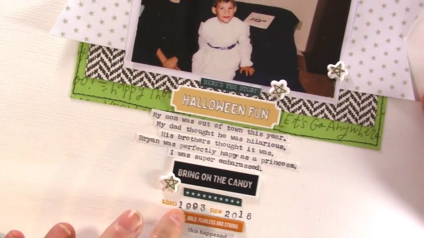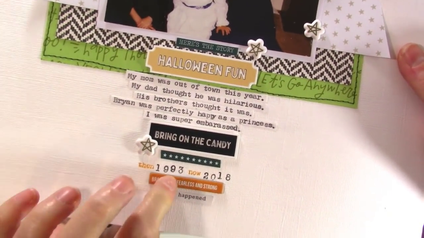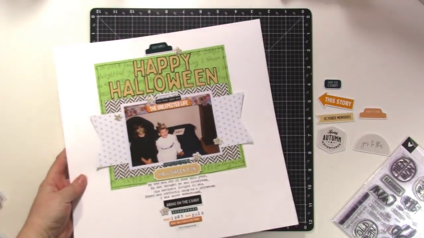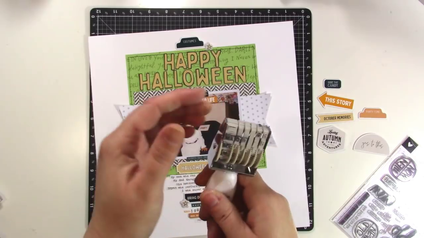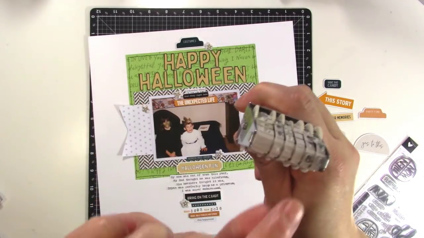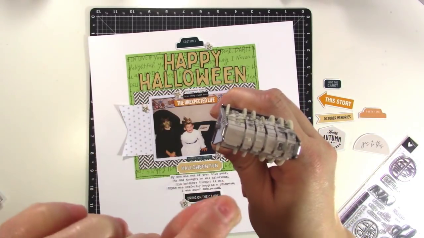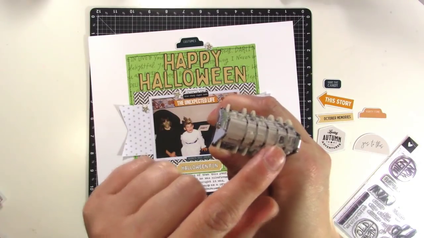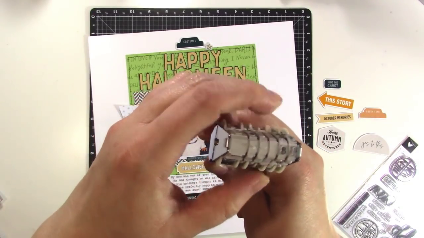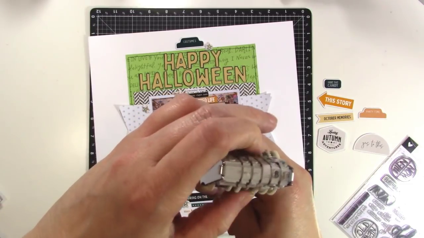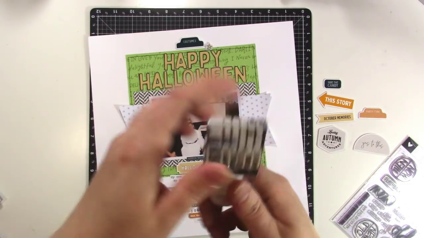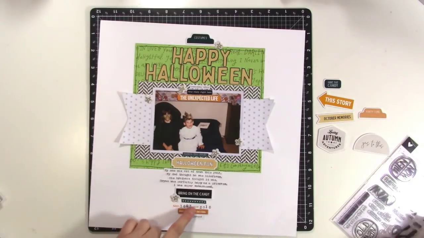If you're wondering how I did the date with a roller stamp, I used Alie's This Is the Time stamp, and I just did 19 and stamped that, and then I did 93 and stamped it next to it, because there is a little space between the numbers for you to do a dot or a slash or whatever. So I hope that makes sense. Anyway, that's what I used to stamp my date.